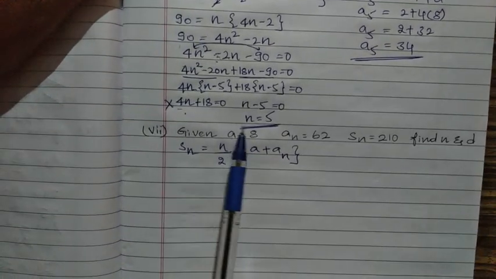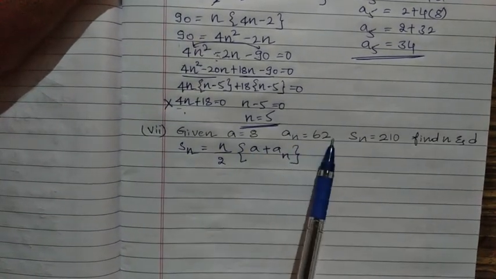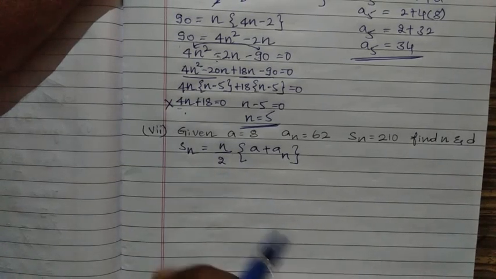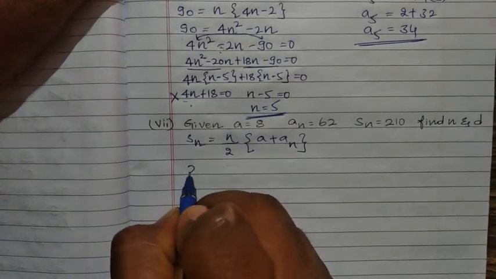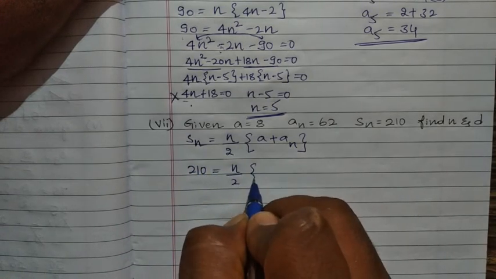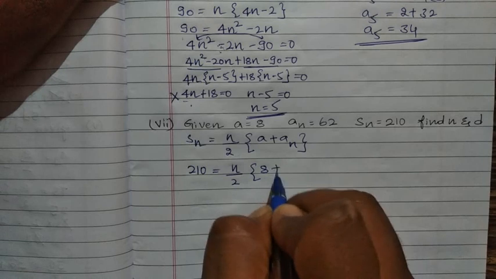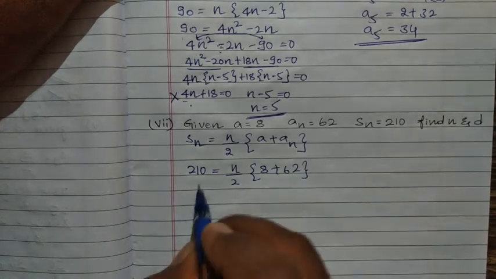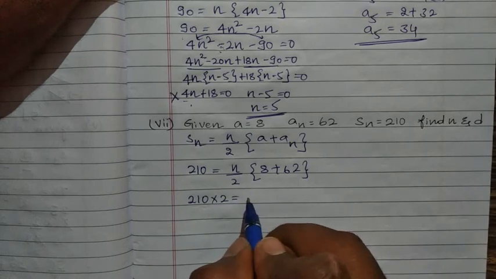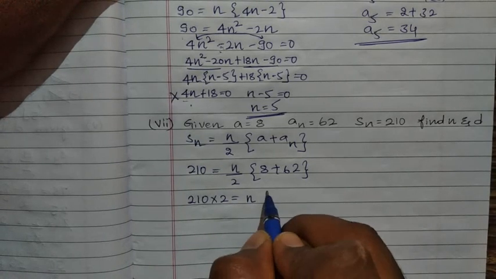Then because we have a and we have an, we have Sn, so easily we can find one unknown term, that is n. So 210 is equal to n by 2 into 8 plus 62. 210 into 2 is equal to n of 8 plus 62.